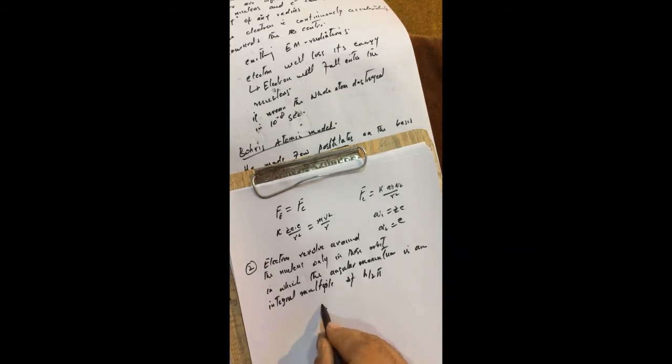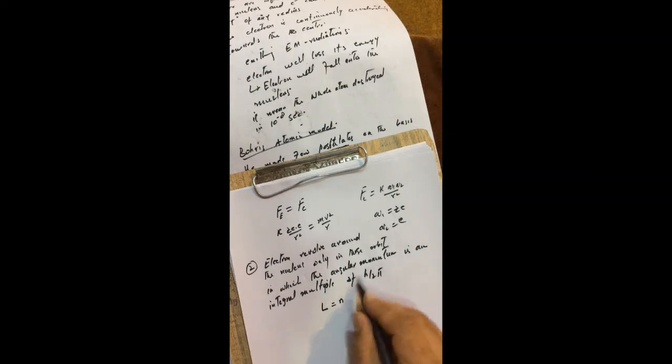It means that only those orbits are permissible in which the angular momentum of the electron L is equal to an integral multiple n times h divided by 2 pi.